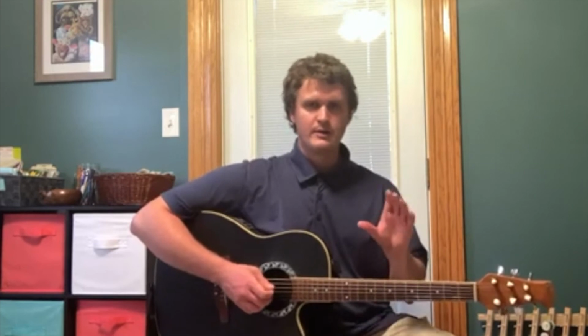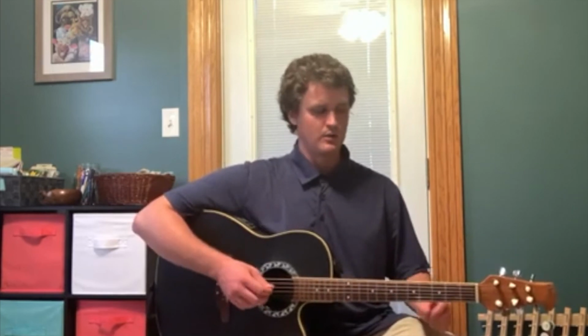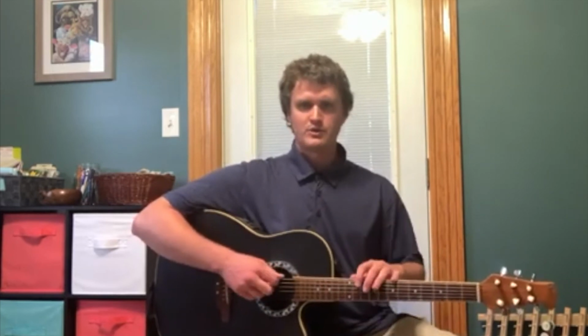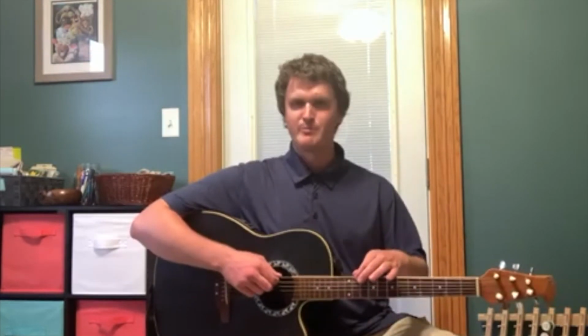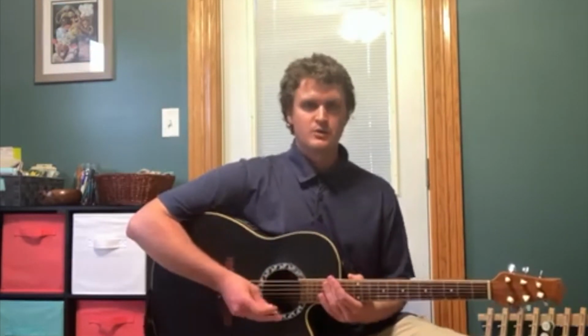Now, the primary difference is going to be the strings. So my guitar, and we'll get to that, this one has metal strings. A classical guitar has nylon strings. They're kind of like plastic strings.